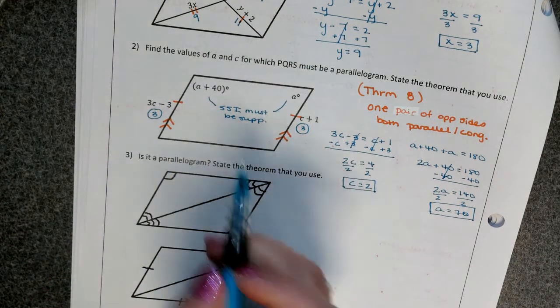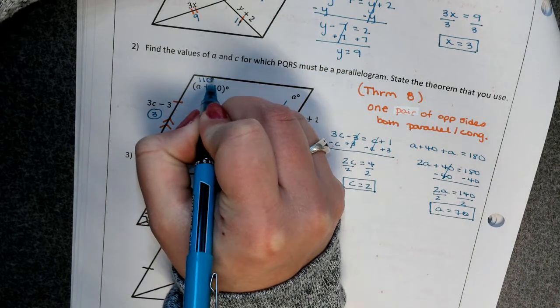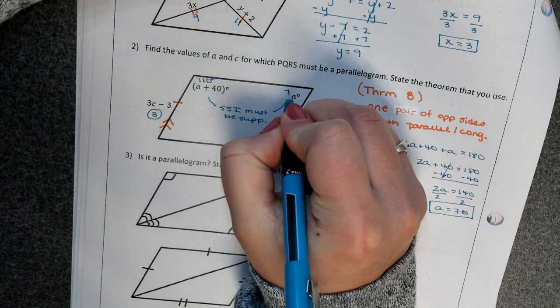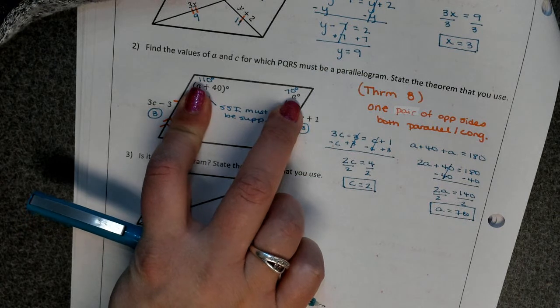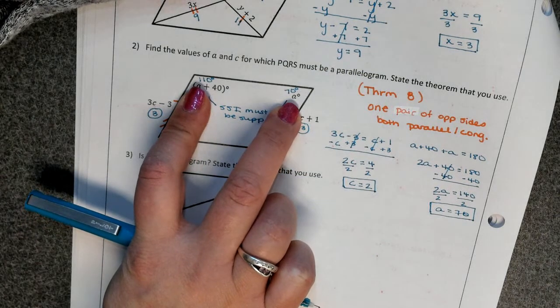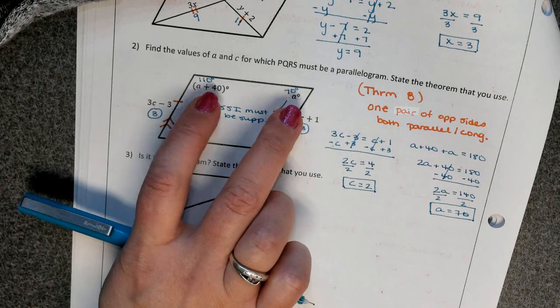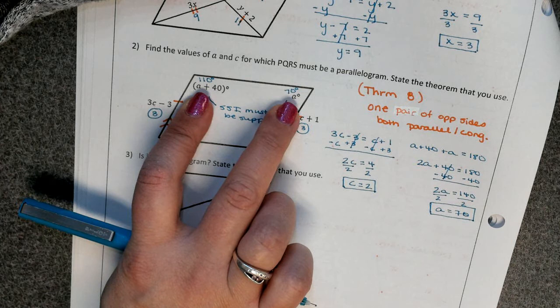Let's check the angles. 70 plus 40 would be 110 degrees there. This would be 70 degrees here. Wait a minute. Are those supposed to be the same? No, what were they supposed to be? Supplementary. They're supposed to be adding up to 180. Does 110 and 70 add to 180? Yeah, so we're on the right track. Done.